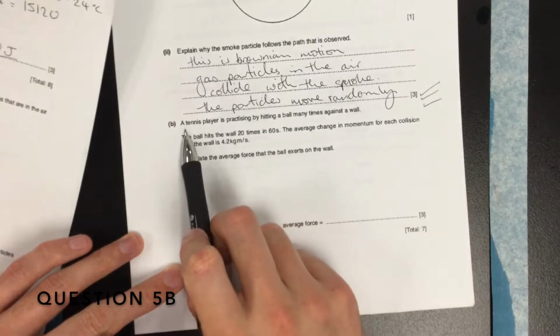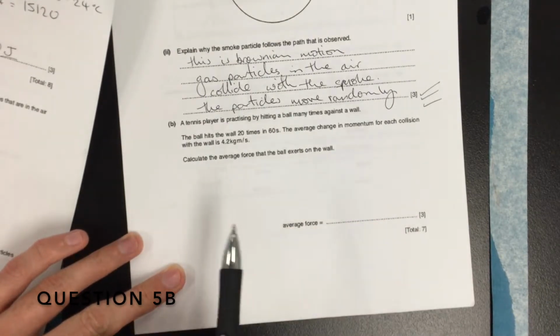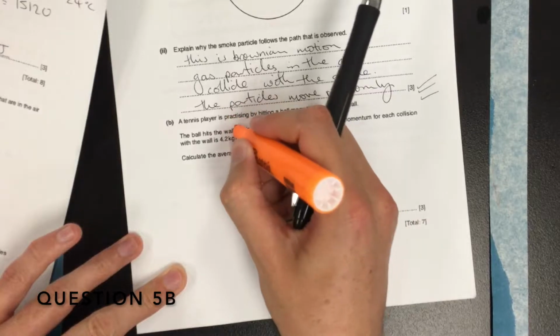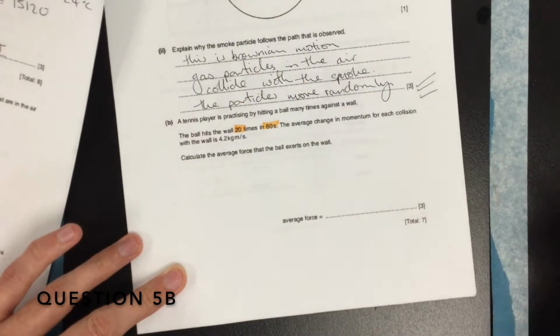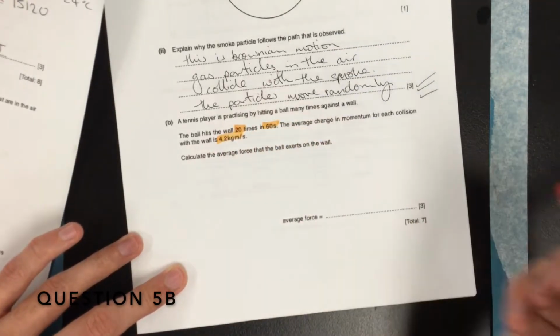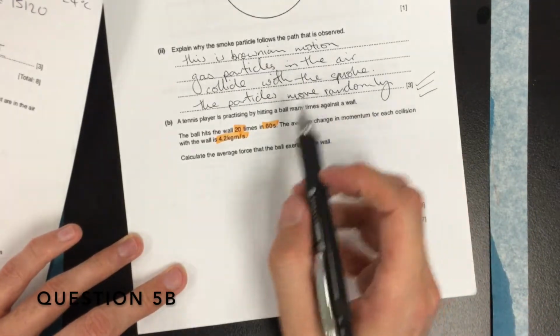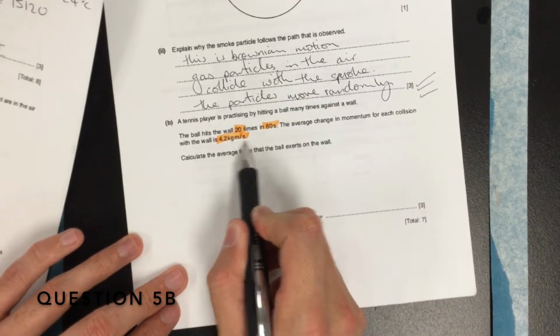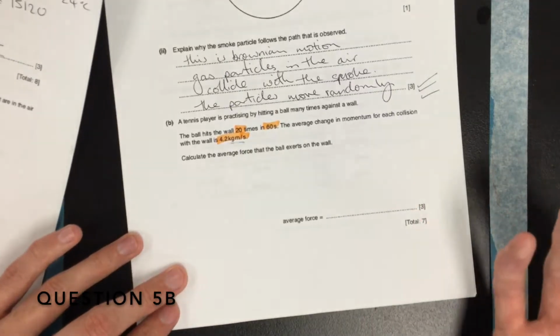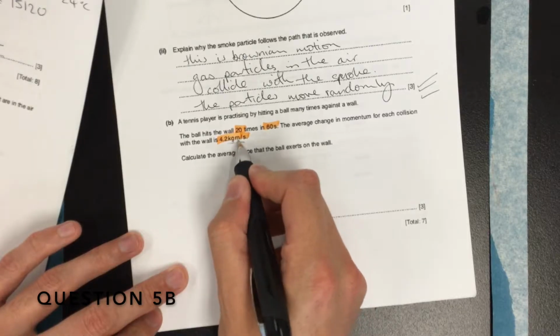So, a tennis player is practicing by hitting a ball many times against a wall. It hits the ball 20 times in a minute, in 60 seconds. The average change in momentum for each collision is 4.2 kilogram meters per second. Calculate the average force exerted on the wall. So, I've got here this funny unit. The question is, what's that a unit of? Because that's going to give me a hint about how to answer this question. So it's kilograms meters per second.